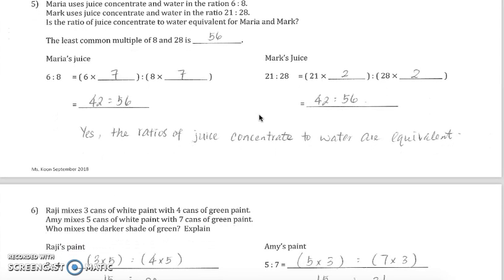Question 5. Maria uses juice concentrate and water in the ratio 6 to 8. Mark uses juice concentrate and water in the ratio of 21 to 28. Is the ratio of juice concentrate to water equivalent for Maria and Mark?